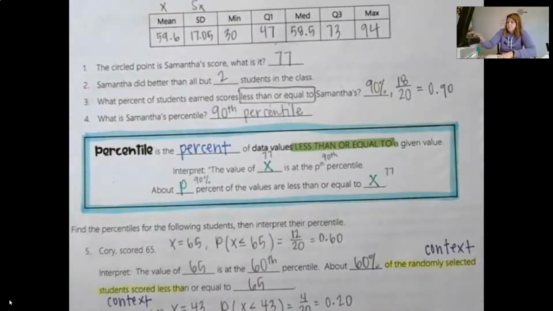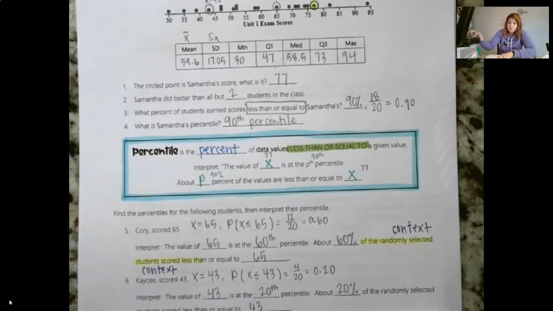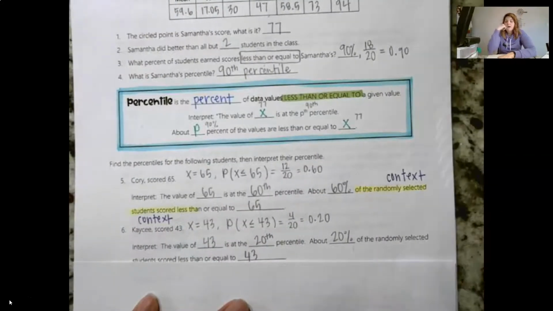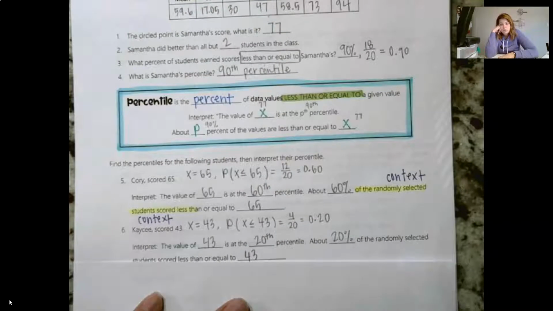So we're about to move on and do one all on our own, but before we move on, I want to highlight how a percentile can give us information about these observations. So on Samantha, her percentile tells us that she actually did really well on this exam.